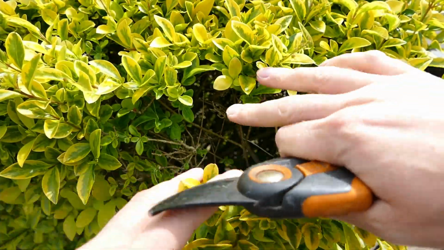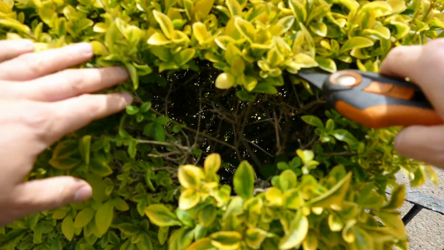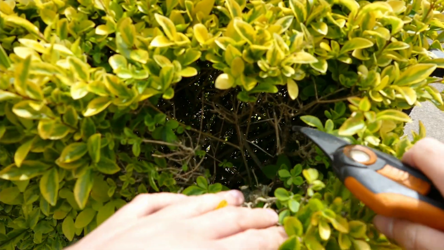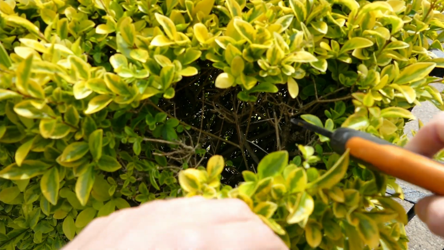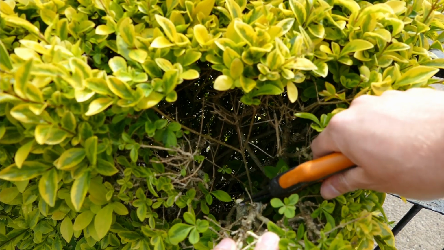And if I take that away, I check here again, make sure there's no green left, and I can't see any green sections. So it looks like I've got the whole section of variegated growth taken out. So that should be fine. I need to make sure I cut it back to the main stem. You can see I cut it right off here.